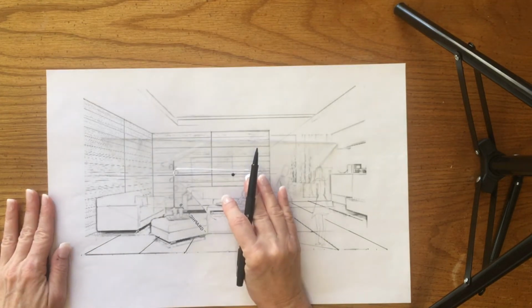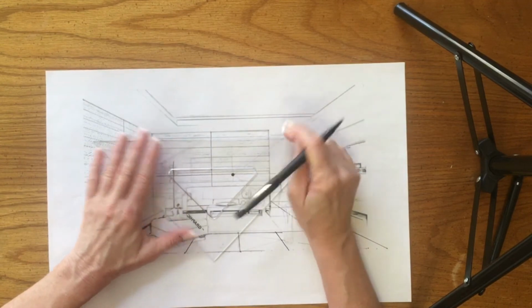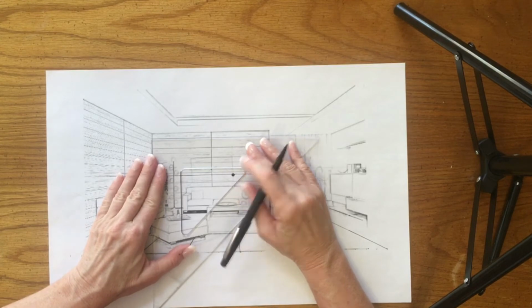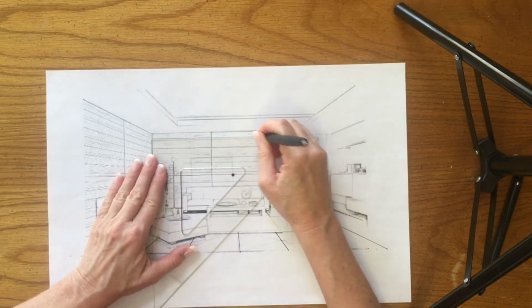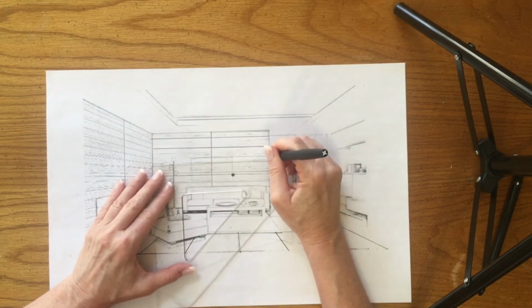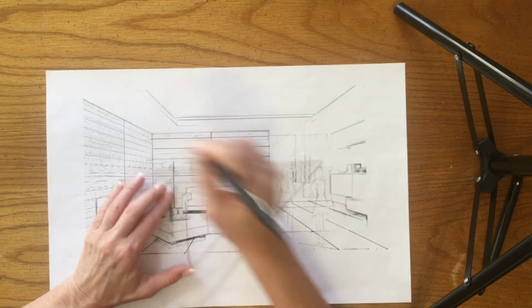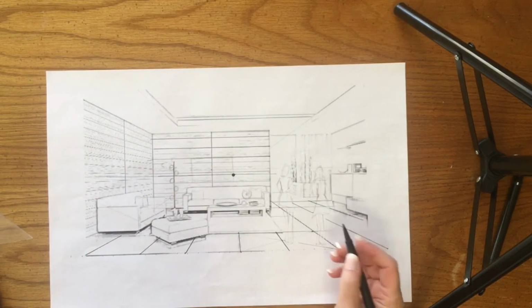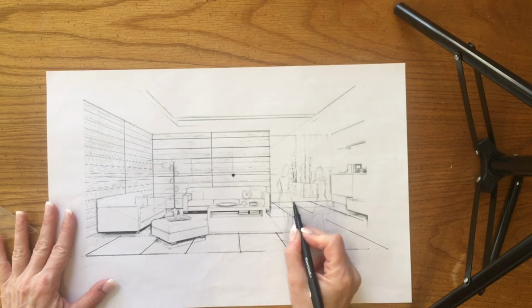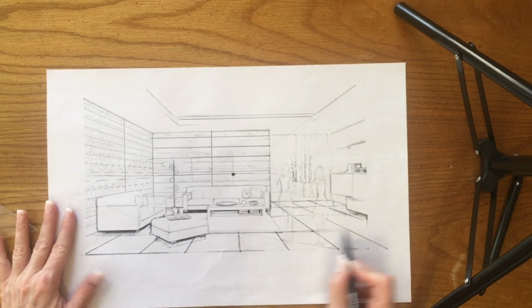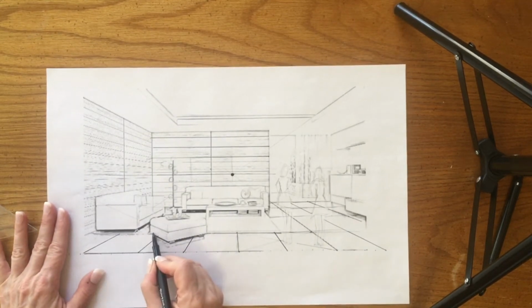So if you want to practice that, again, vertical lines are vertical in a 1-point perspective. And so these lines run horizontal all the way across. So horizontal line. So what I'm asking you for this exercise at a minimum is just to go ahead and put all those horizontal lines in on your floor. You can use a straight edge or you can do that by hand.